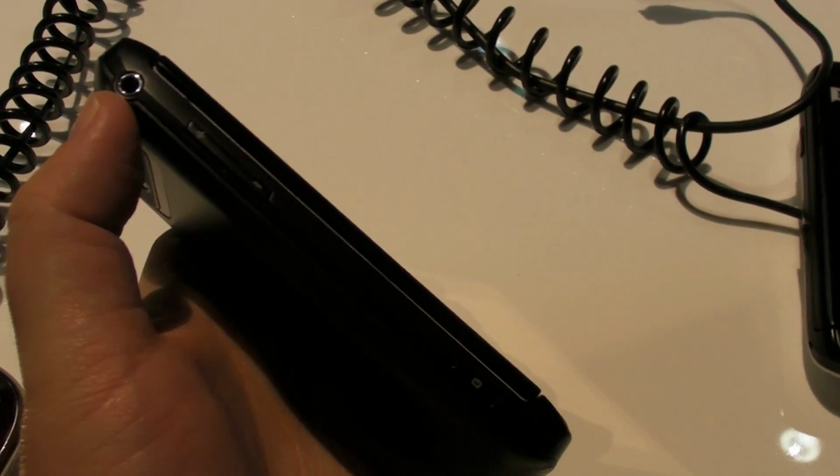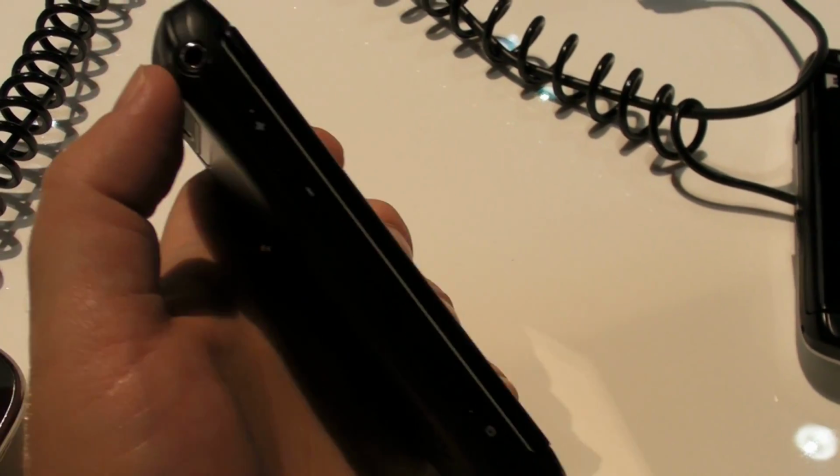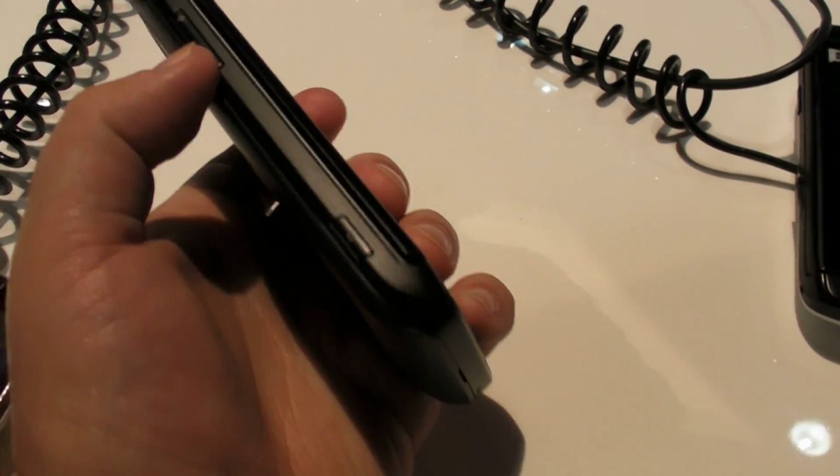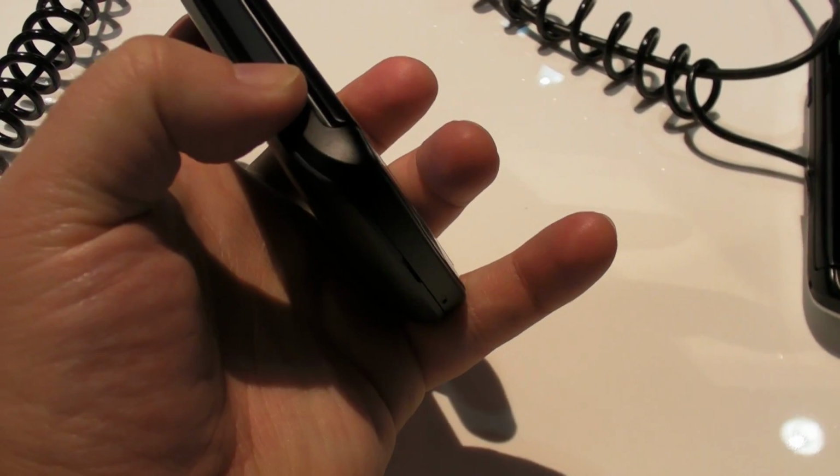On this bezel here, you got the 3.5mm headphone jack. Interesting place for it. We don't see that very often. Volume rocker and a dedicated camera button. Or sorry, that is the power button. How about that? Over here is the camera button. Then you have your micro USB port, little lanyard holder.